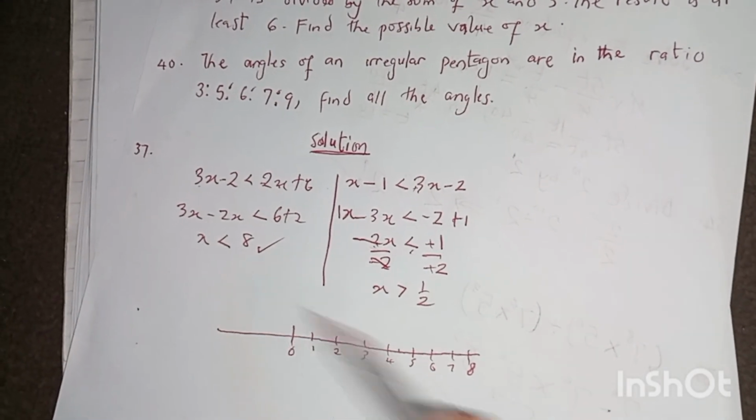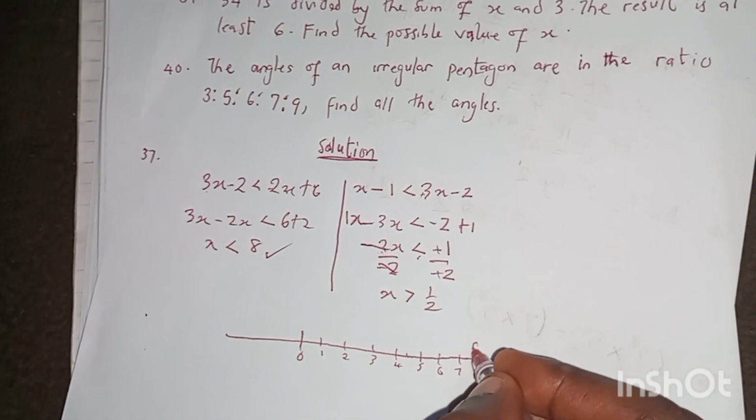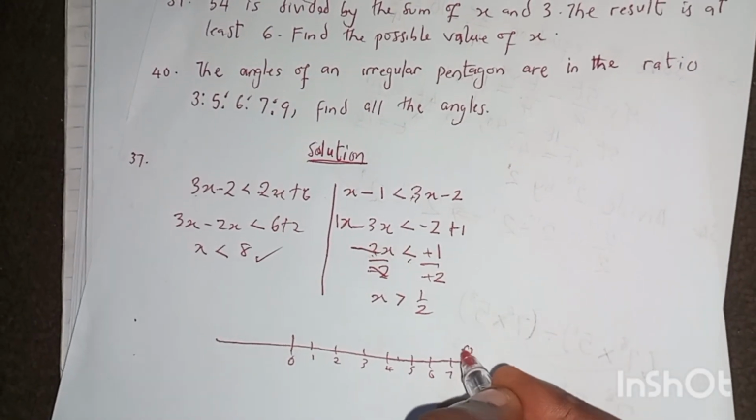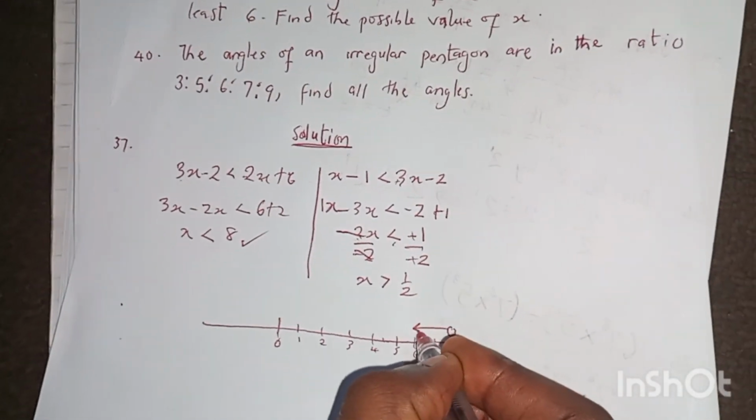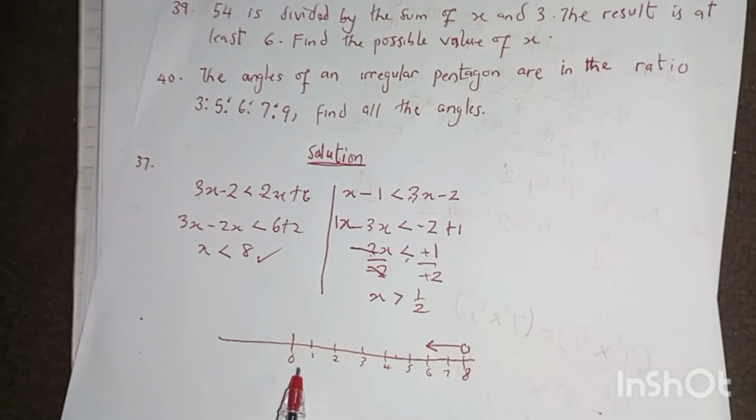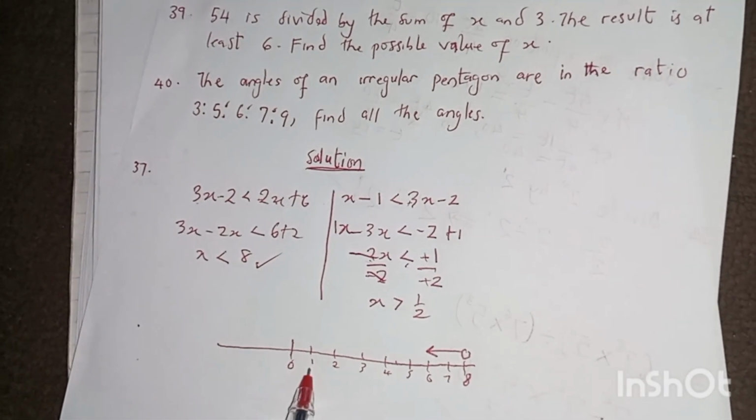X is less than 8. So I'm going to go to 8. It's less than, so I'm going to go to the back. It goes to the back. And I have x is greater than 1 over 2. So what is 1 over 2? 1 over 2, that's going to be half. It's between 0 and 1, I think.